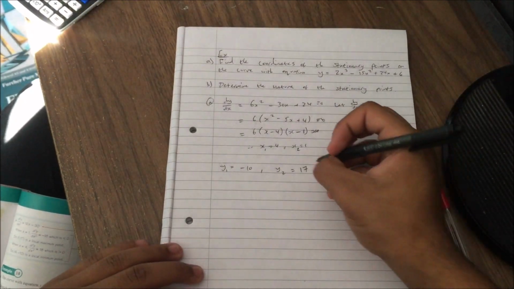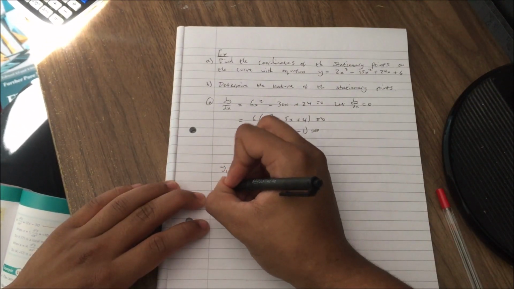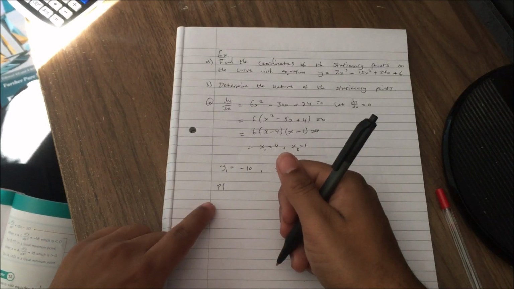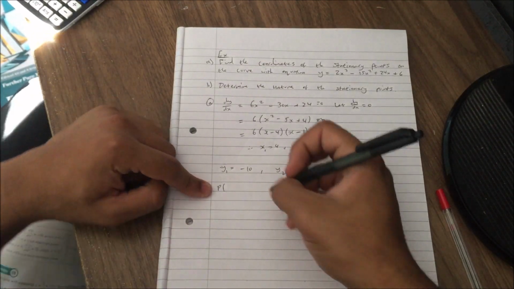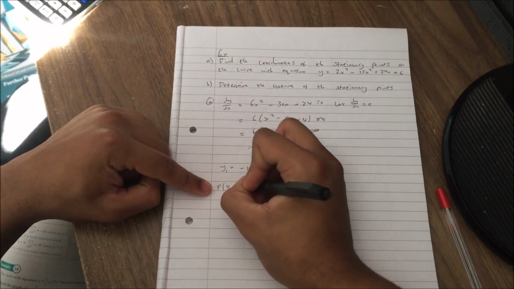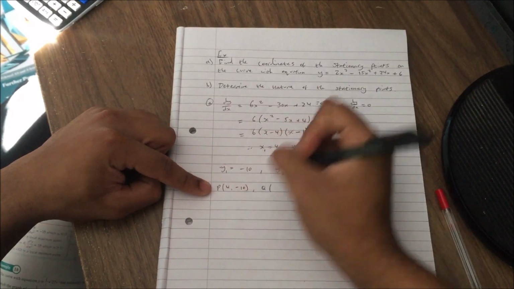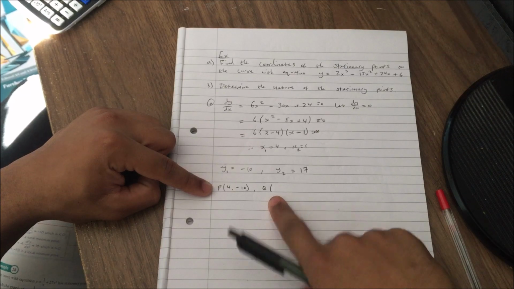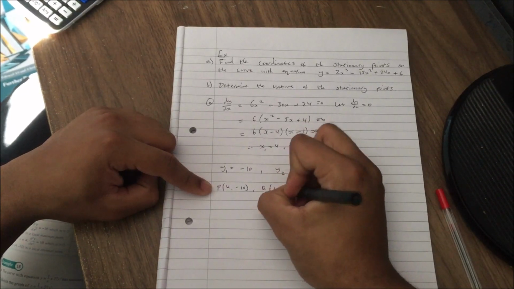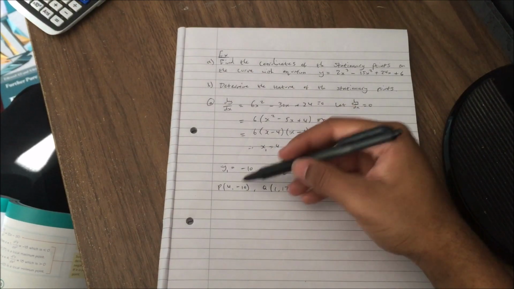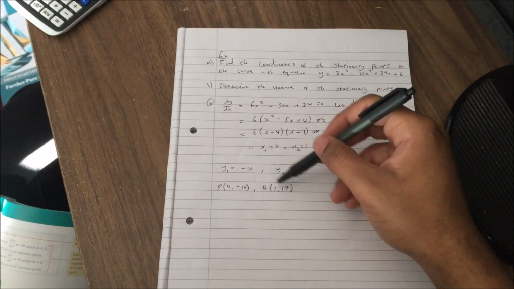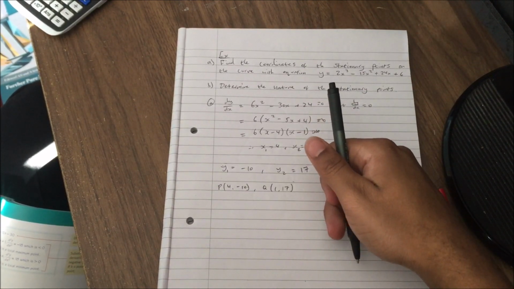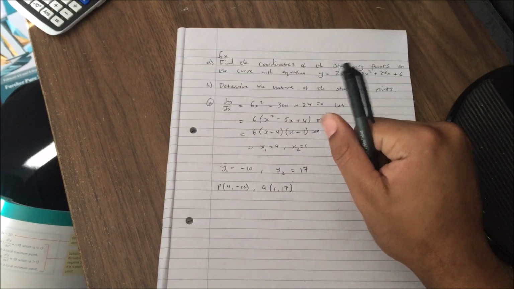Okay? And then our coordinates, so we're going to call this point P. So one stationary point is at (4, -10), and then the other stationary point is (1, 17). And those are our two stationary points. Okay? Hopefully that shouldn't be too difficult to follow.